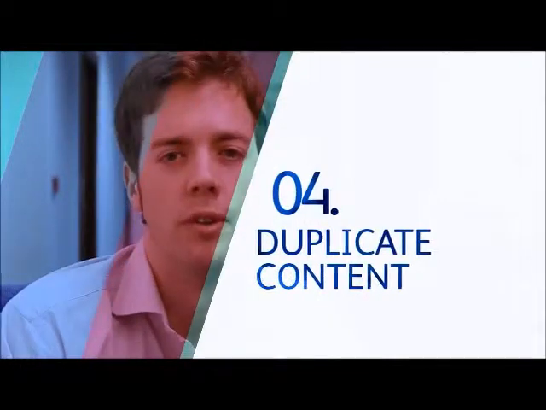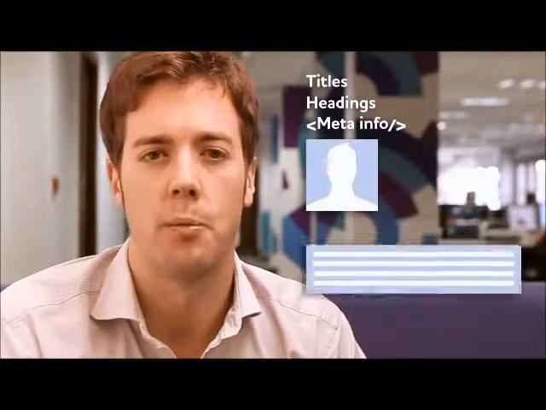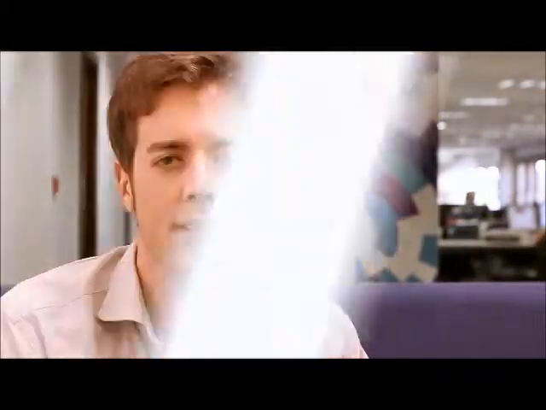Mistake number 4, duplicate content. Duplicate content can cause your site to suffer a drop in search engine rankings, as Google increasingly looks to eradicate organic ranking manipulation techniques. Duplicate content can take the form of titles, headings, meta-information, images, as well as blocks of copy. If you do have duplicate content, canonical tags can be used to inform search engines that pages are duplicates or variations of another page, allowing link authority to be passed to the original and avoiding any penalty.